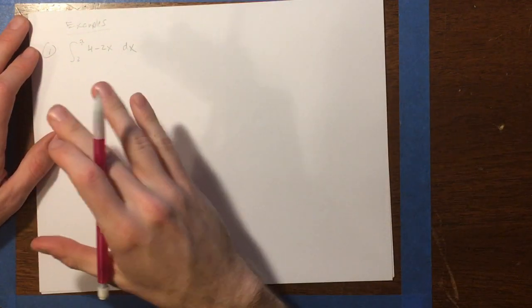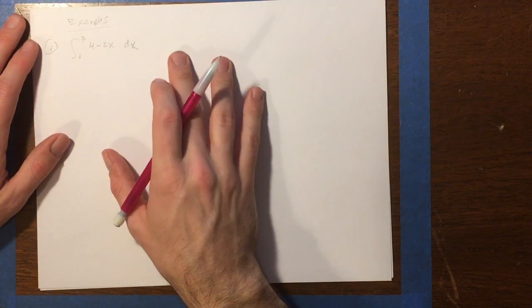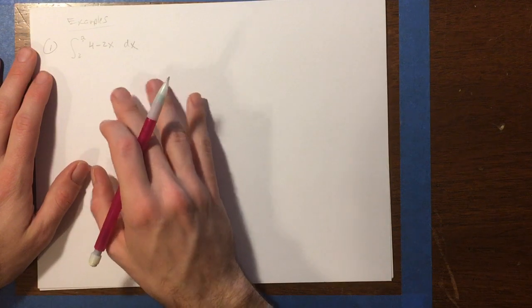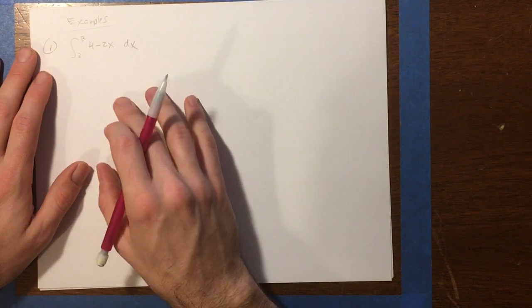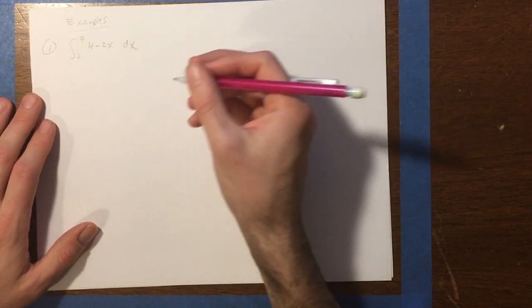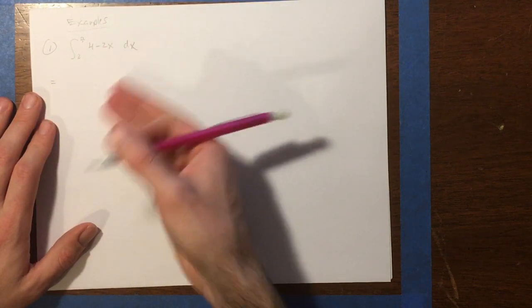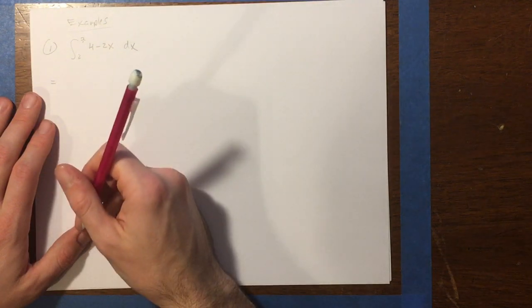So what I'm going to do is show you how you can approach this problem using the properties and then using the geometry, and we can figure out what this equals without ever having to do a limit of a Riemann sum. So let's see. First of all, we know that this is going to distribute over the subtraction, right? That's the sum and difference rule, so we can split up the integral over the difference.